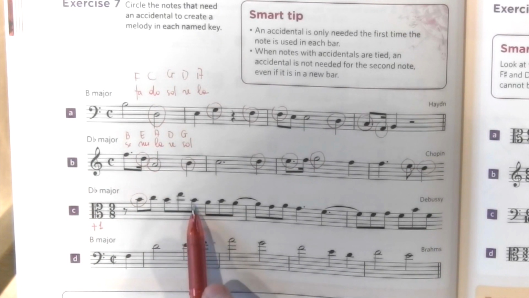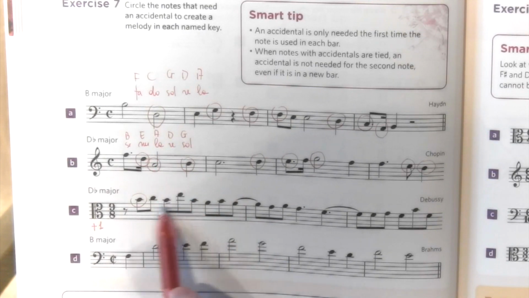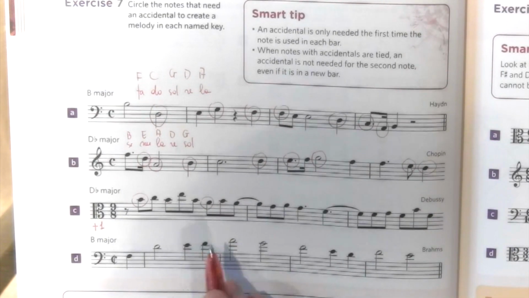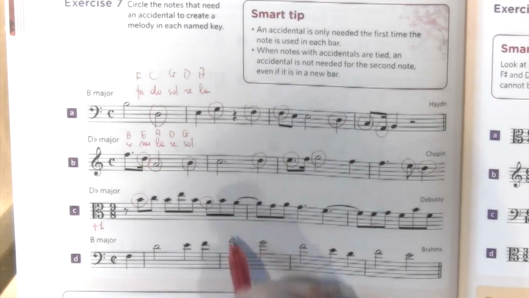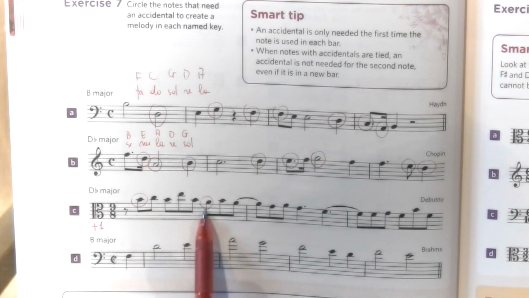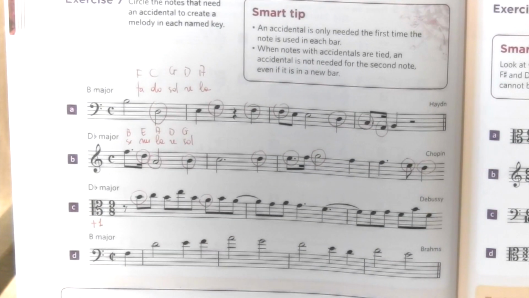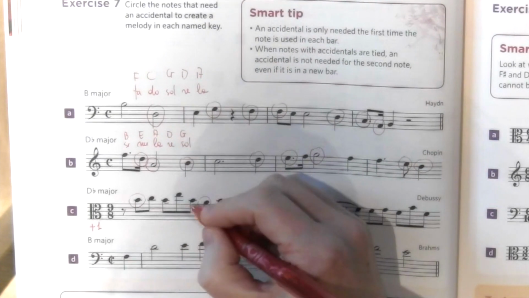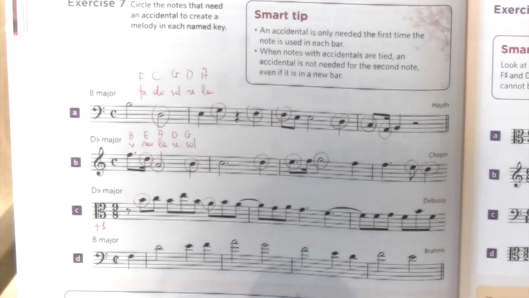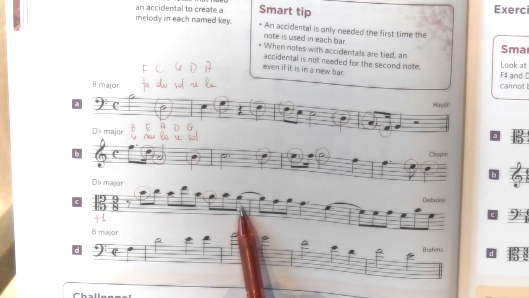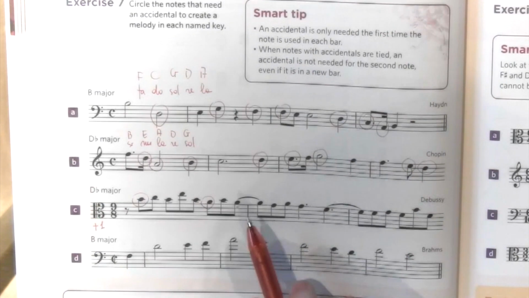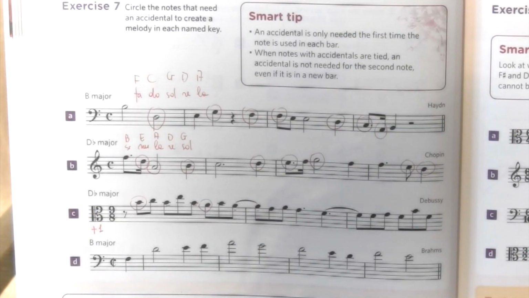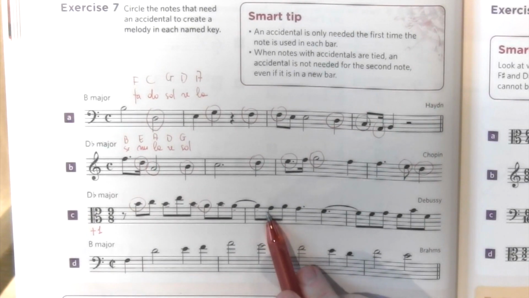Fa, no. Si is the same, so no. La, yes. Si again, so we don't need to circle it. And La again, we don't need to circle it. So only two of them would have the flat symbol, but lots of other notes here would be in fact played in their flat version. This one is tied, so we don't need to write it again. I'm going to underline it when it's repeated.